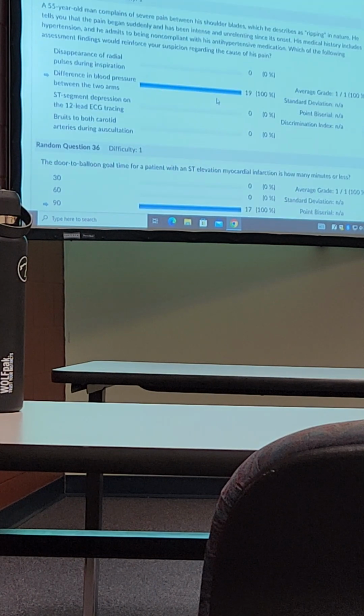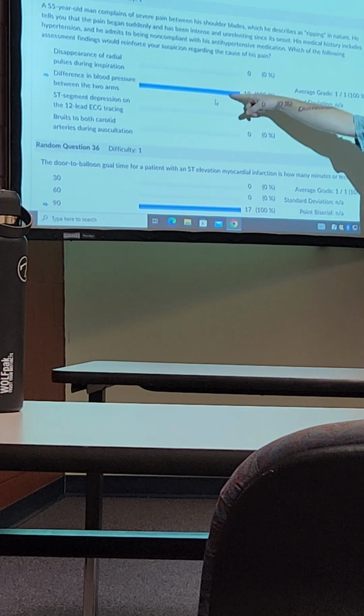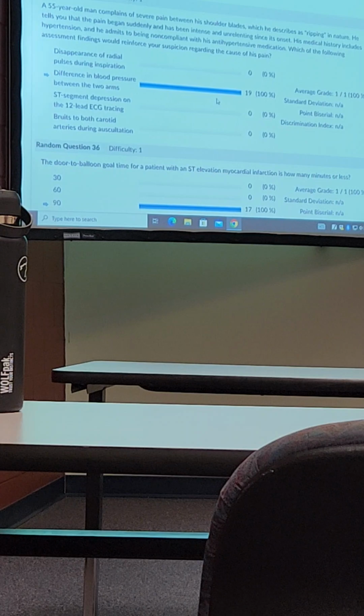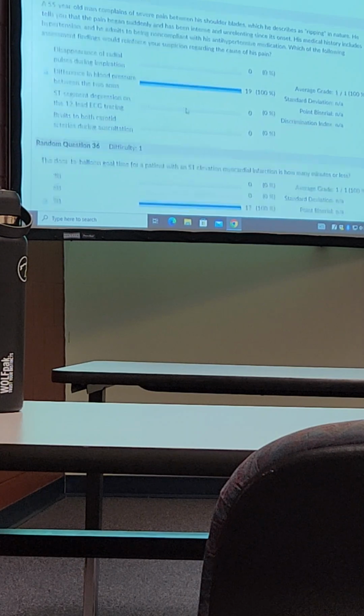55-year-old man, severe pain between his shoulders, ripping in nature, begins suddenly and intense, unrelenting. He's got a history of hypertension. What's going on with him? He's got an aortic aneurysm, AAA. Oh, yeah. Difference in the blood pressures between the arms is going to be your biggest clue.